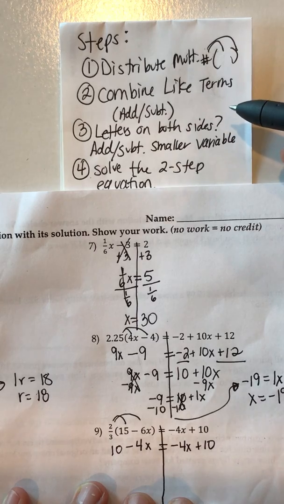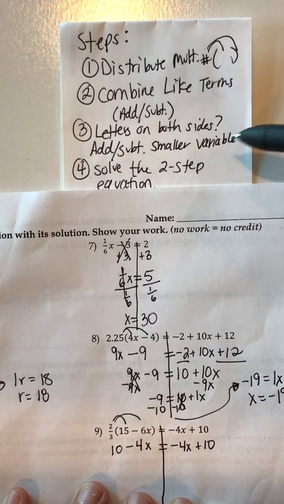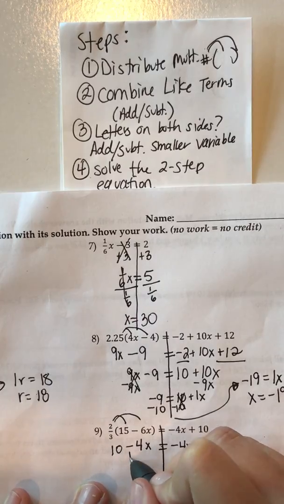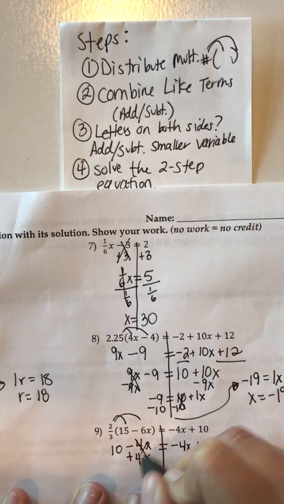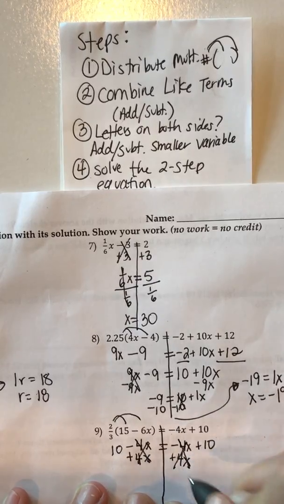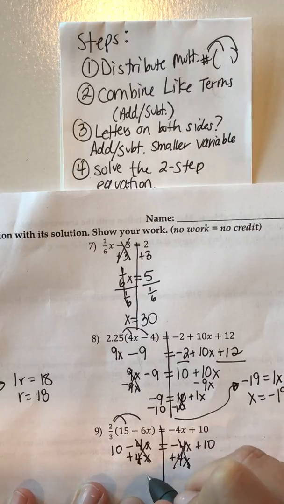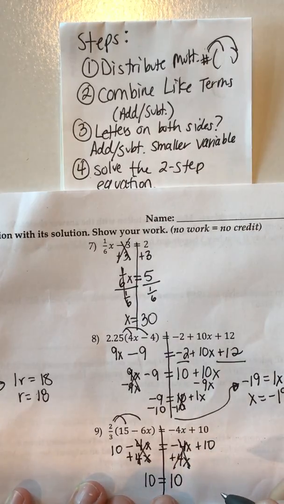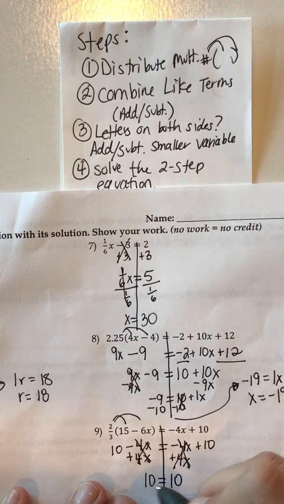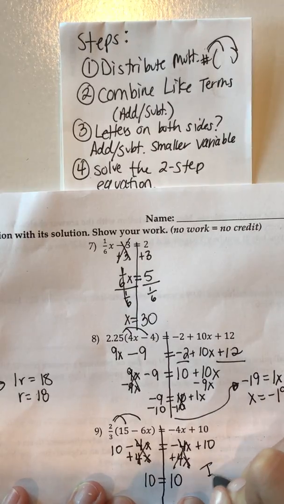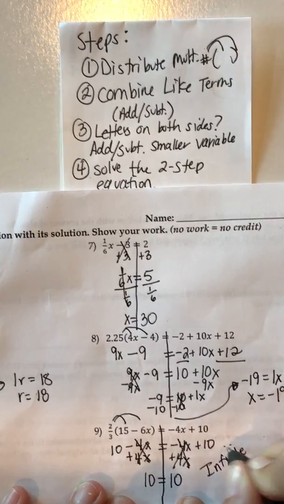There are no like terms on the same side, so I notice that there are letters on both sides. Since there's not a smaller one, I'm just going to move one to the other side. The opposite of negative is positive, so I'm going to add it. And what you notice is that they both cancel out. 10 drops down on the left, and 10 drops down on the right. Since the letters dropped off, you have to see whether or not this is a true statement, which it is. 10 is equal to 10. And since it is true, you write the words infinite solutions.